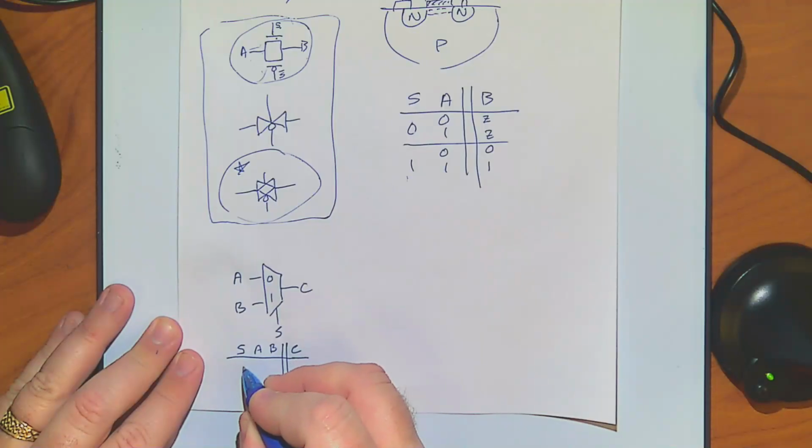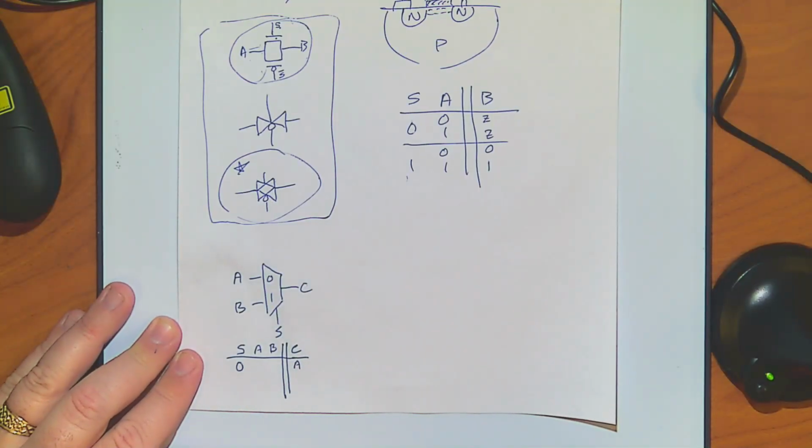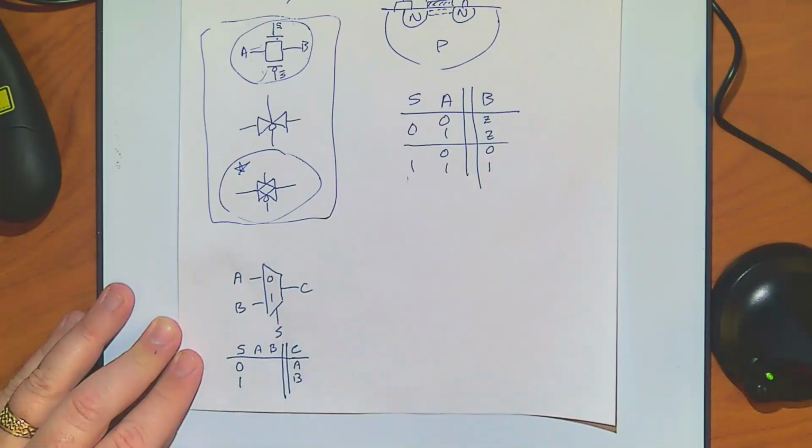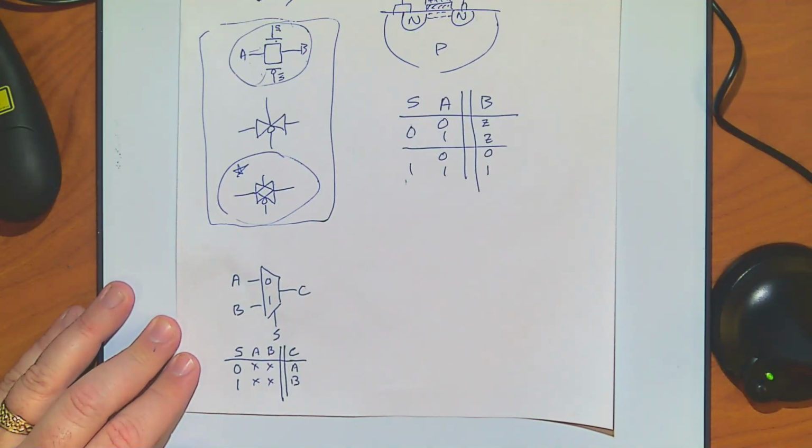C, when S is 0, C gets the value of A, whatever it is, all right, because that's what's been hooked up. And when S is 1, C gets the value of B. And we don't really care what they are, it just passes them through. That's why I say I can fit pretty small. Because it doesn't matter whether A or B is 0 or 1. Whatever it is goes through. That make sense?